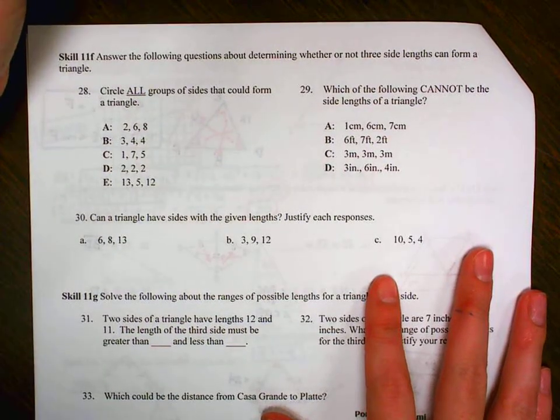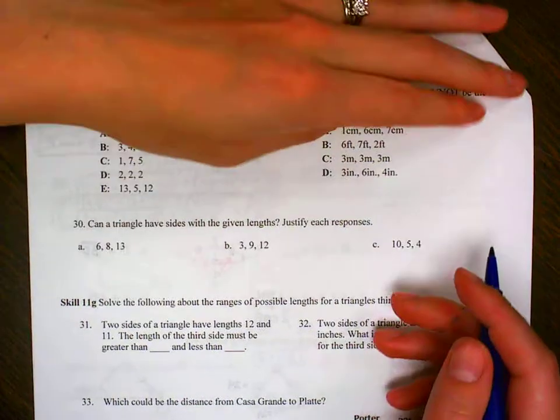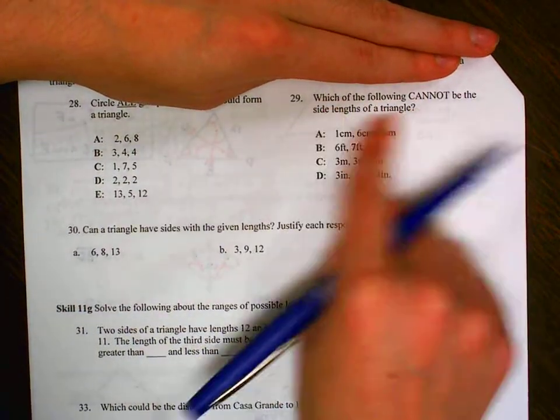Okay guys, this is the second video going through the review packet for our Unit 4 big quiz. Let's take a look at number 29. Which of the following cannot be the side lengths of a triangle?